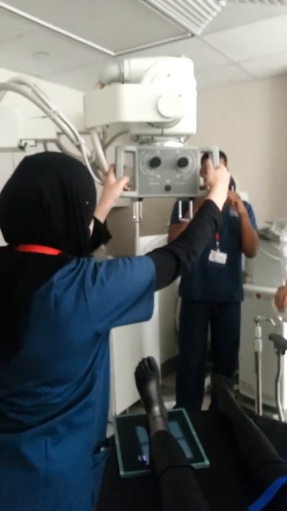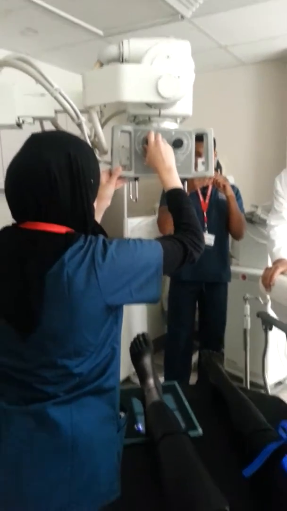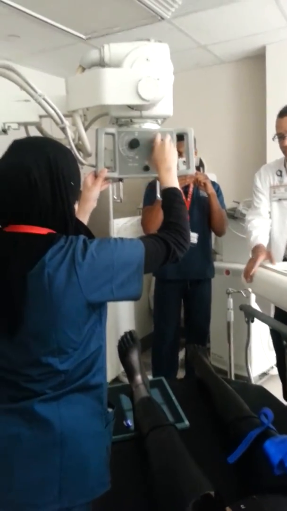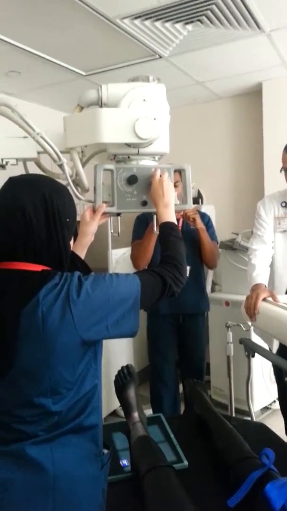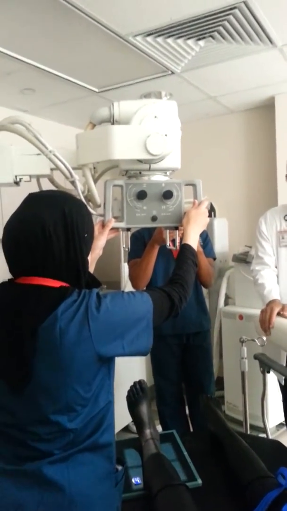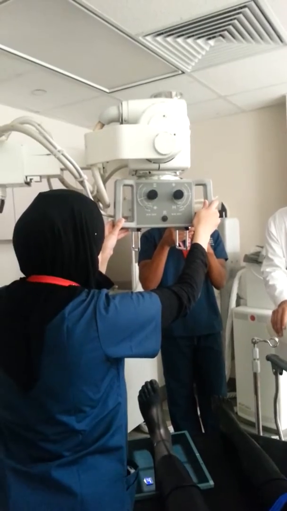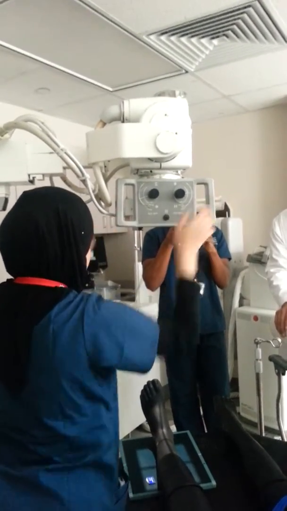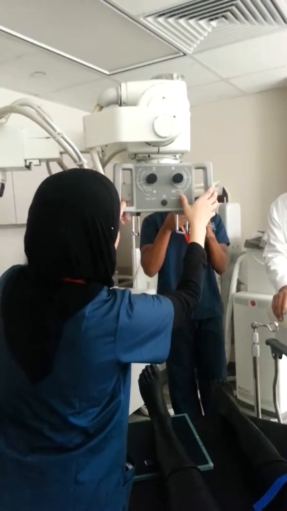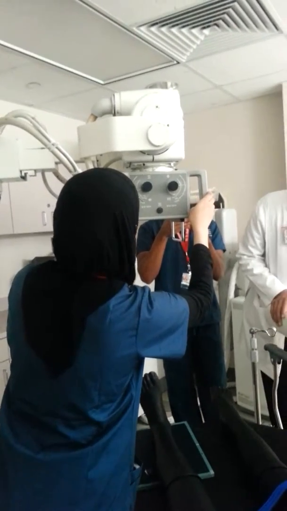There you go. What size cassette are you using? Okay, so she's setting the scales. 24 by 30 at 100 centimeters. Measure the SID.